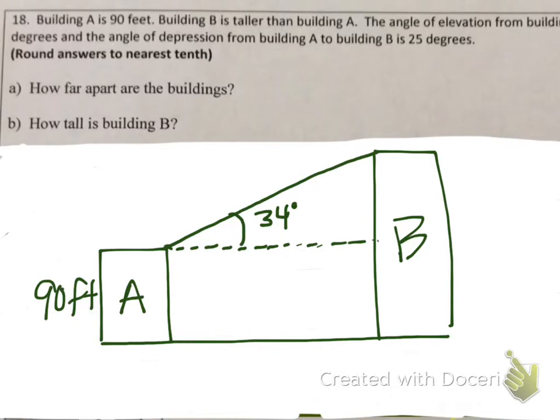And then it says the angle of depression from building A to building B. So for depression, we have still our horizontal reference line, and the ray would go down all the way to the bottom of building B, and that angle of depression was 25 degrees. So our goal for part A is to find out how far apart the buildings are. If you look at our picture right now with our two angles that were created, we have two right triangles. We have this top one and this bottom one.